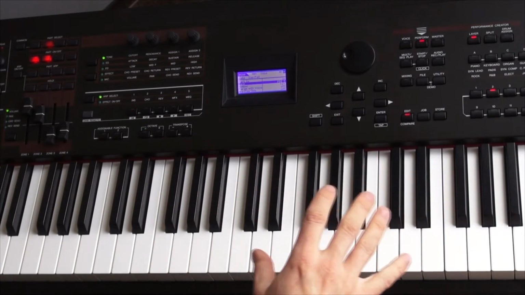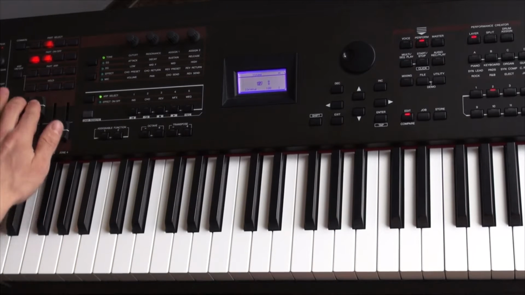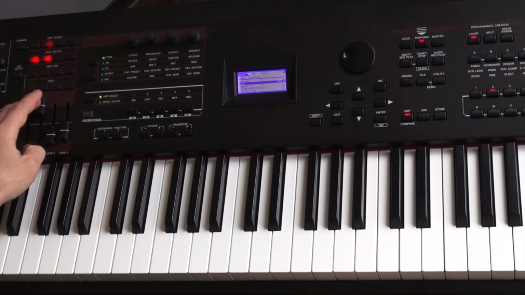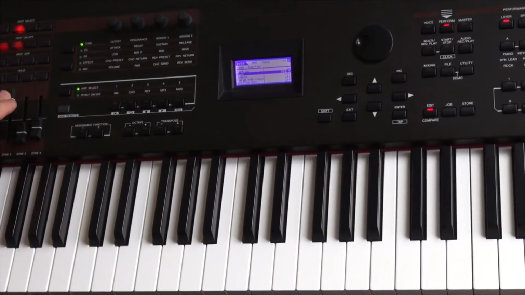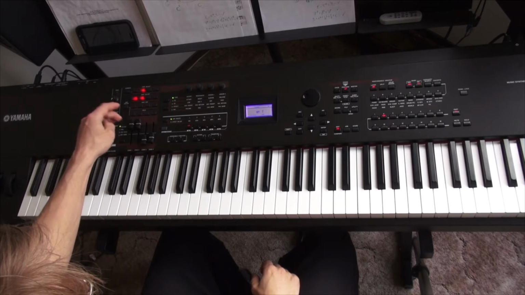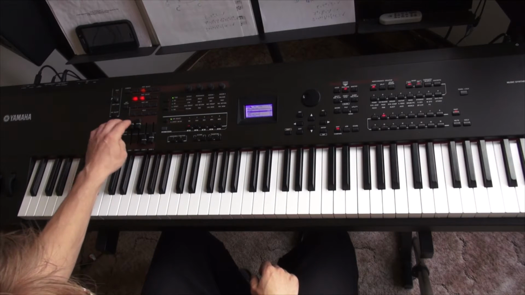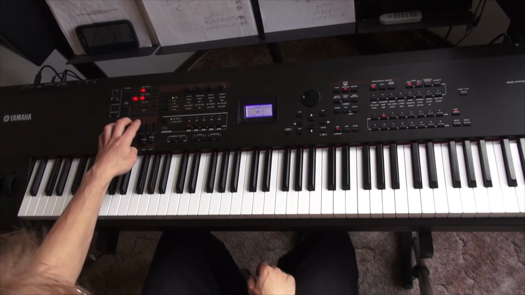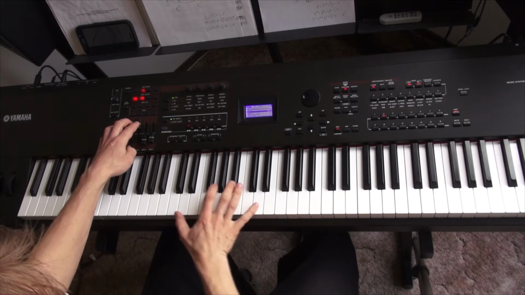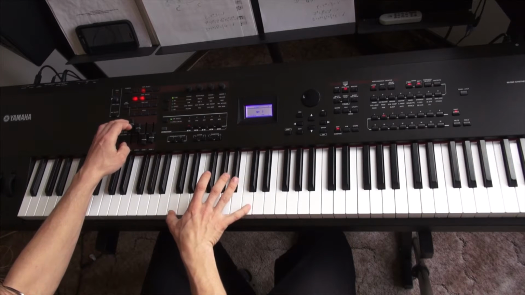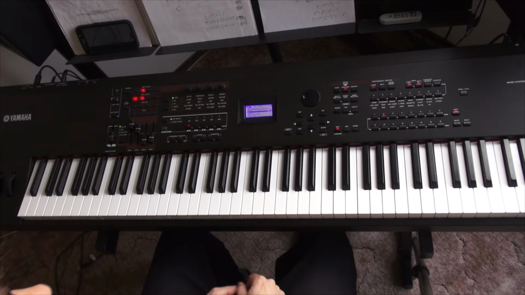Since we have the keys split, we want to make sure that we set our volumes right as well. In order to reset that on the Yamaha, you actually have to go all the way up and all the way down on the sliders. That gives you the full range of 127 clicks basically, and that way you can preset your voices.